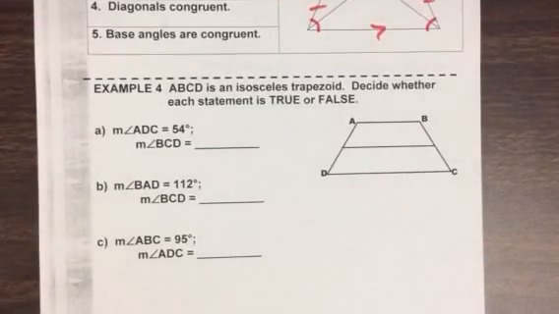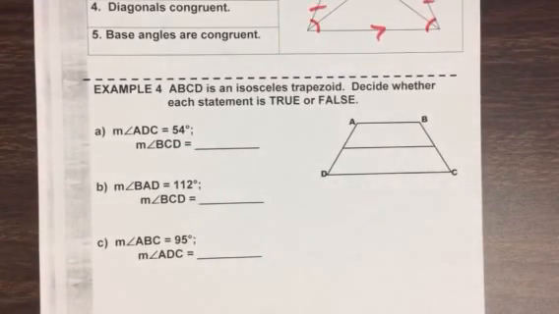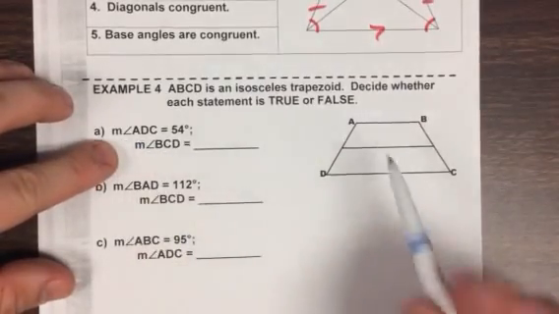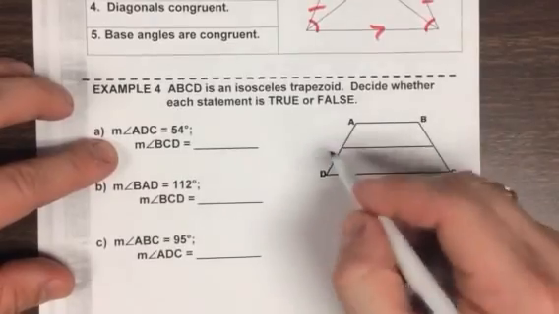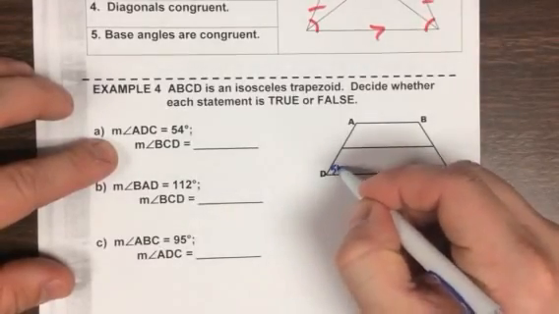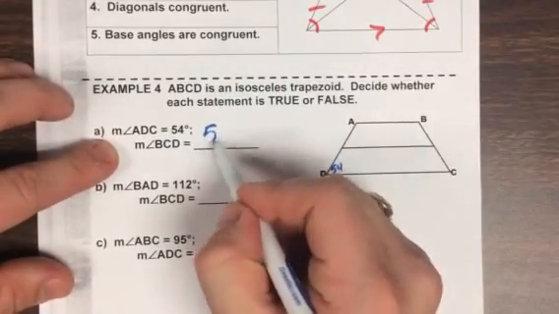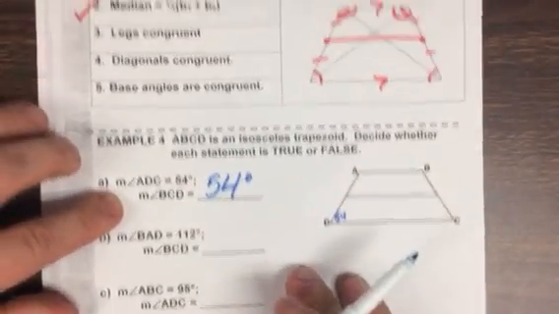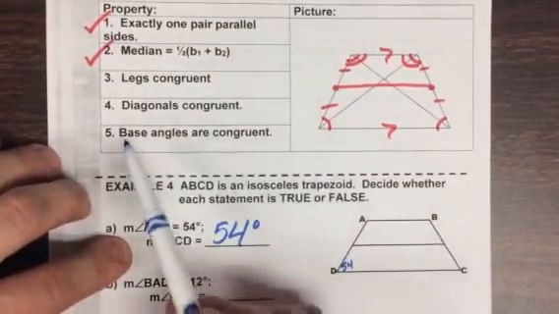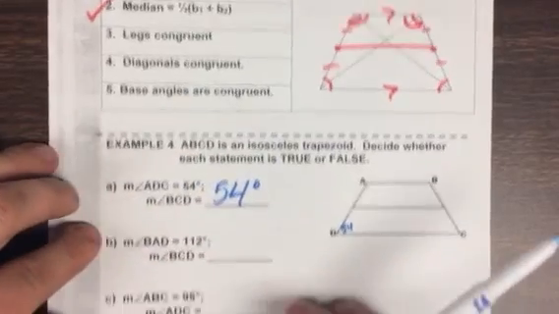ABCD is an isosceles trapezoid. Decide whether each statement is true or false. I think the directions must be wrong here. We're going to solve for the missing piece. The measure of angle ADC is 54. If ADC is 54, then BCD must also be 54 degrees. How do we know that? We know that base angles are congruent.